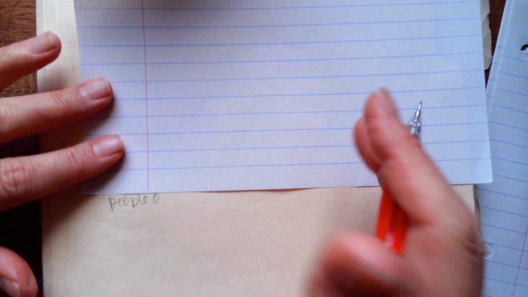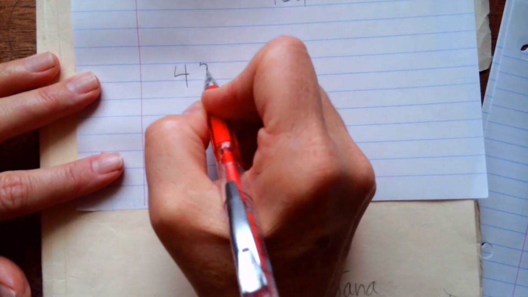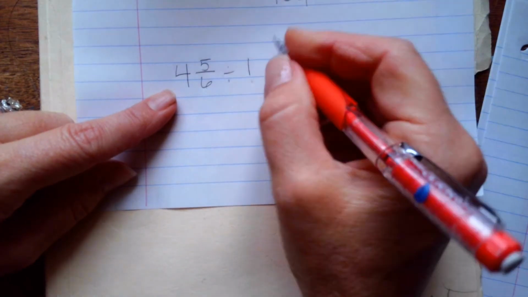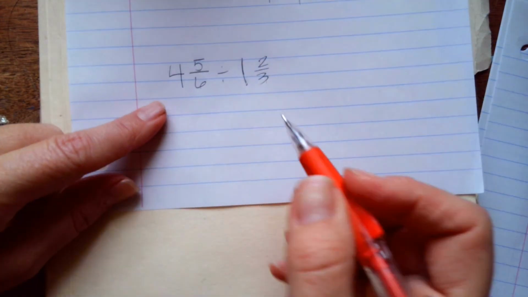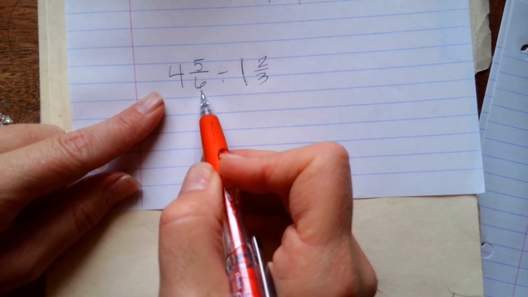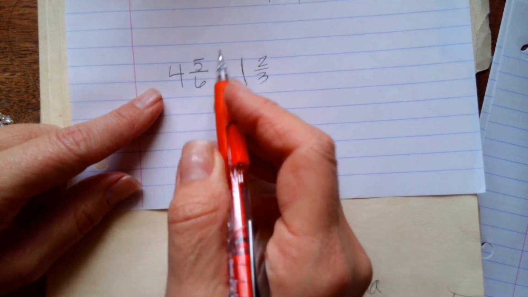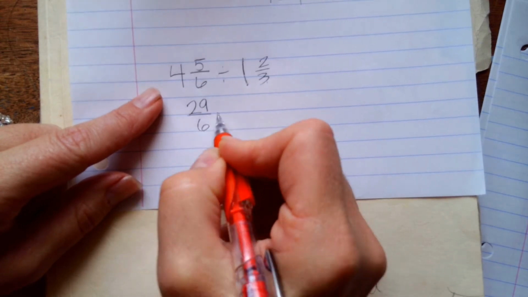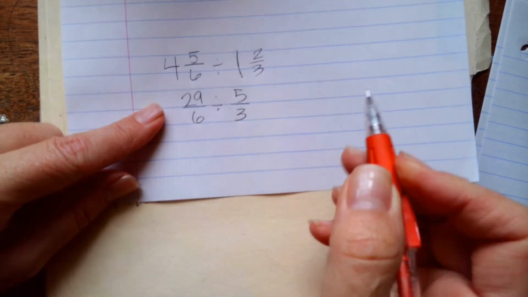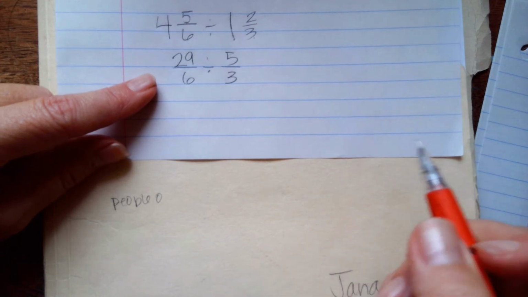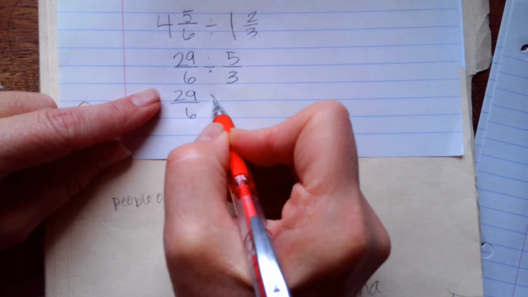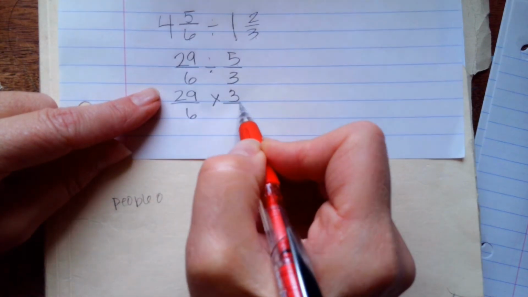Okay, we are going to do division of fractions, and we're going to just use a mixed number like this. So let's change it from a mixed number to an improper fraction. 6 times 4 is 24, plus 5 is 29/6, divided by 3 times 1 plus 2 is 5/3. Okay, so we know the steps for dividing fractions are rewrite the first fraction, change my division to a multiplication, and flip my second fraction.